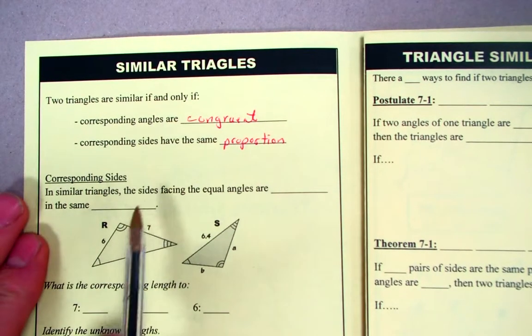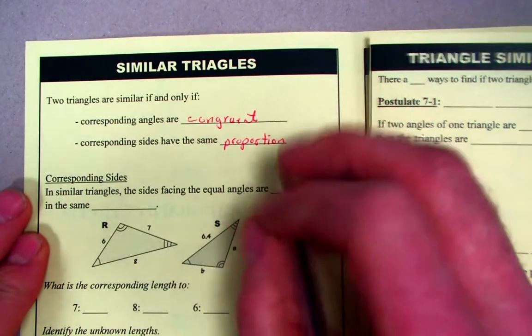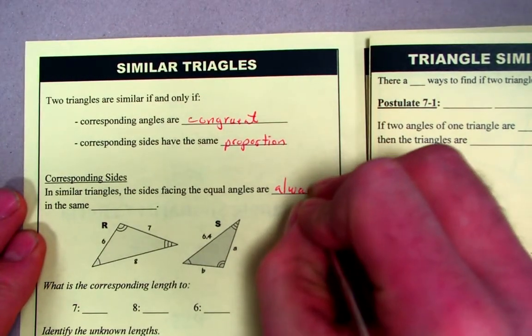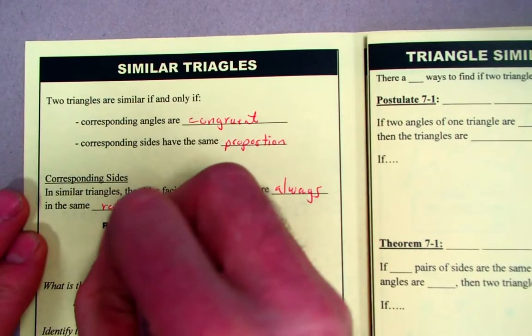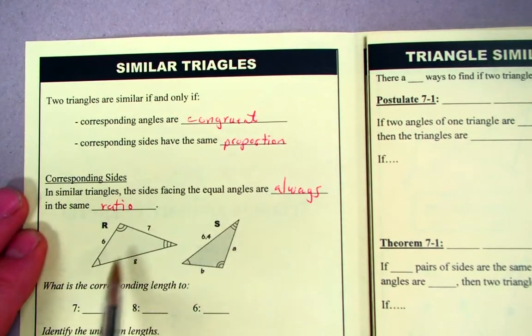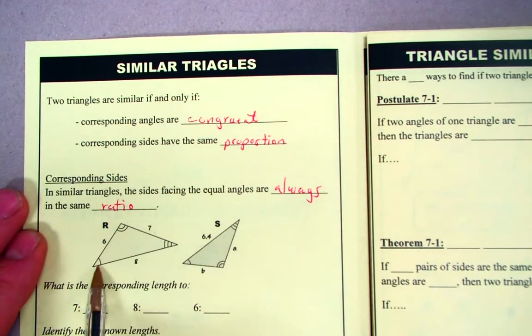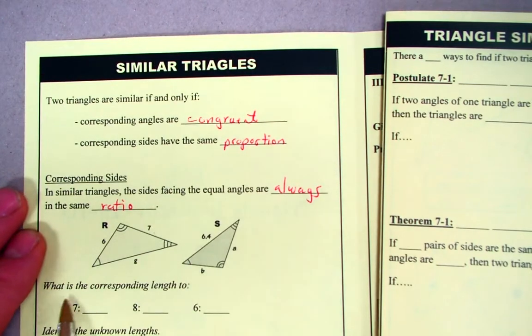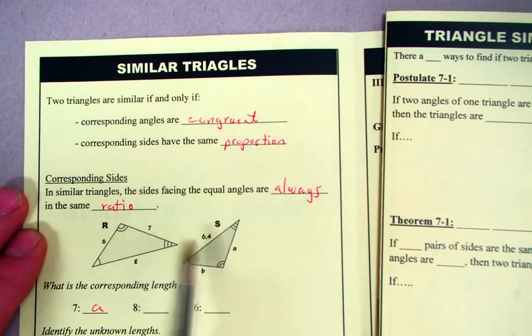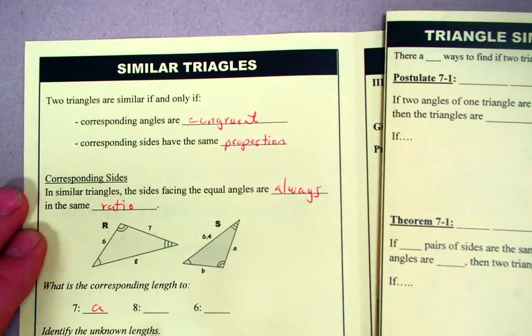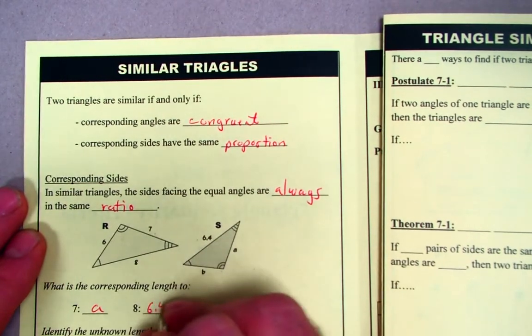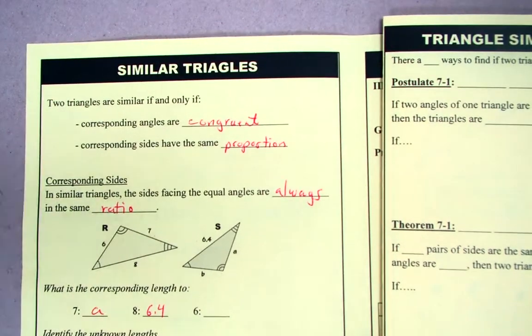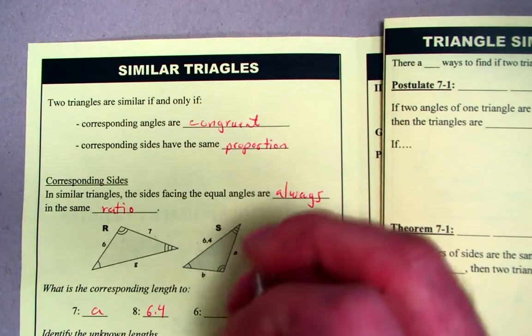So in similar triangles, the sides facing the equal angles are always in the same ratio. So what that means is 7 is opposite, let's say, angle 1. And so you come over here, A is opposite angle 1. So we know that 7 is corresponding with A. 8 is opposite angle 2. 6.4 is opposite angle 2. So we know 8 corresponds with 6.4. 6 is opposite 3. B is opposite 3.